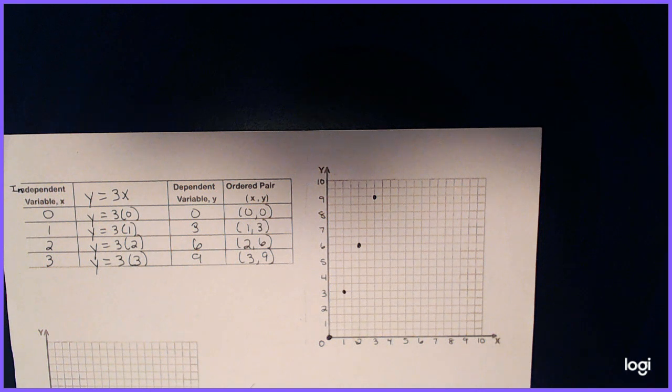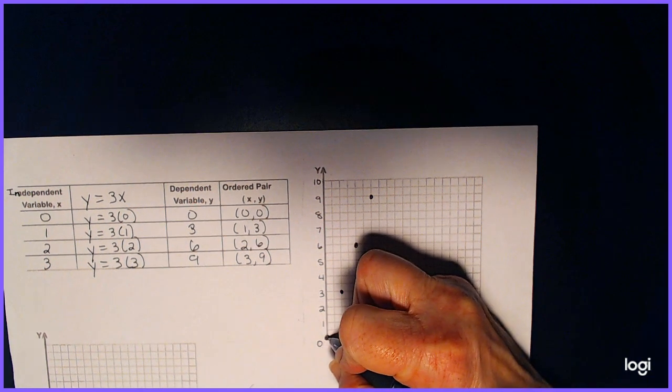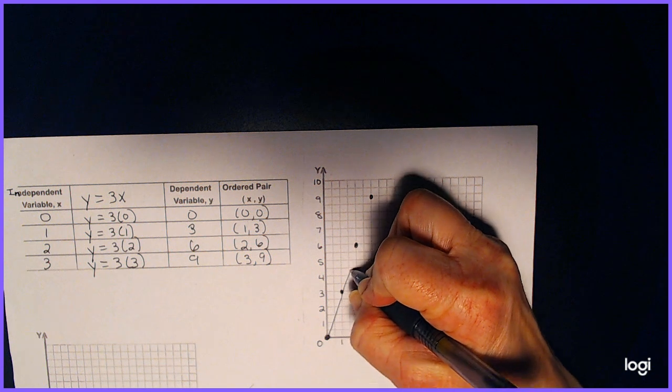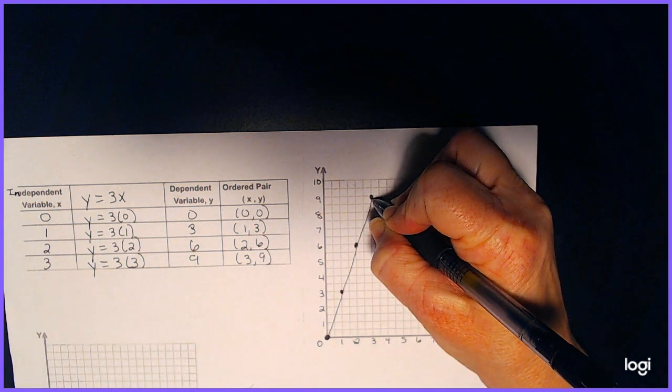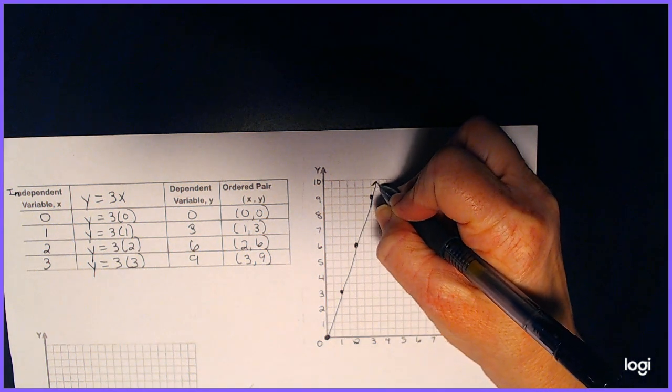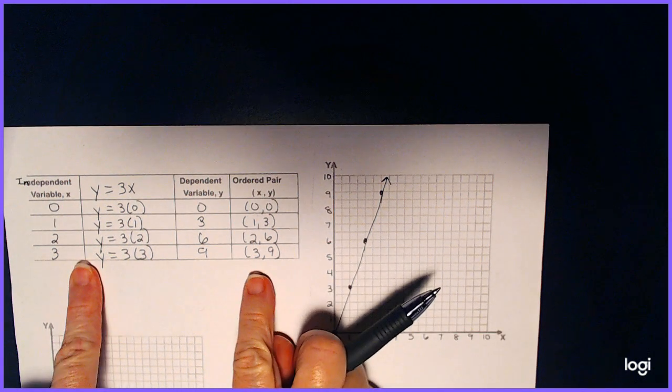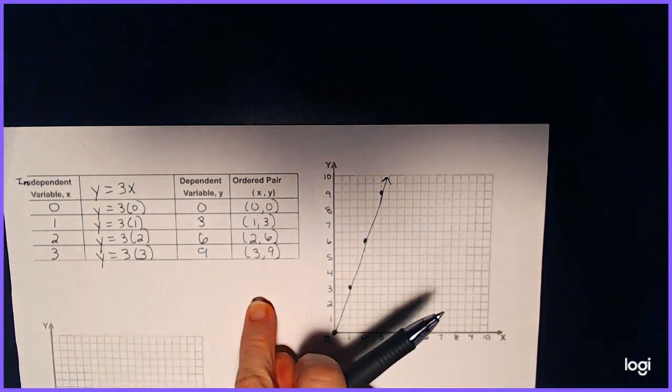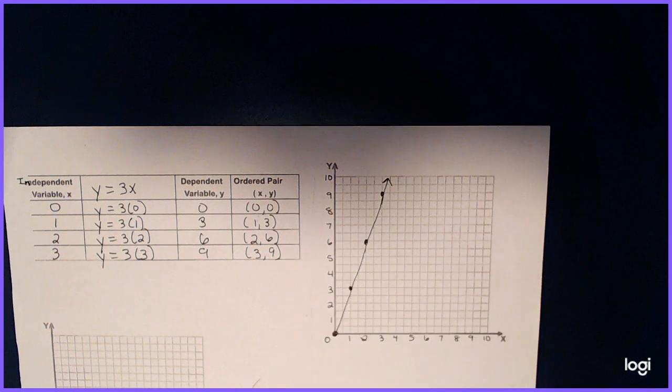All right, I'm going to draw a line now through my points as best I can. I obviously will have a little bit of human error here. Now, if my chart here would continue going, obviously, my line's going to keep going.